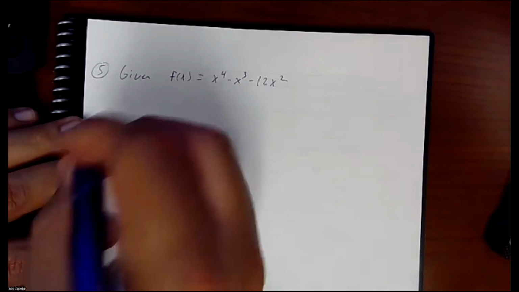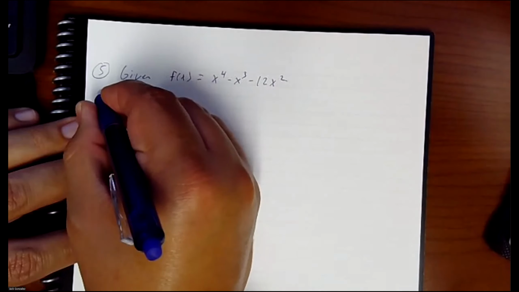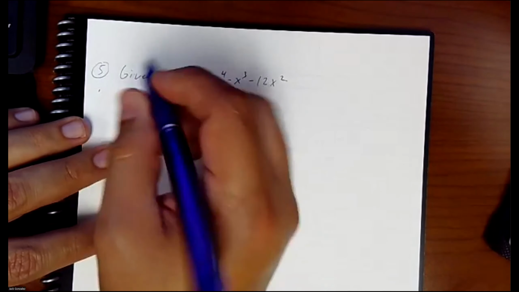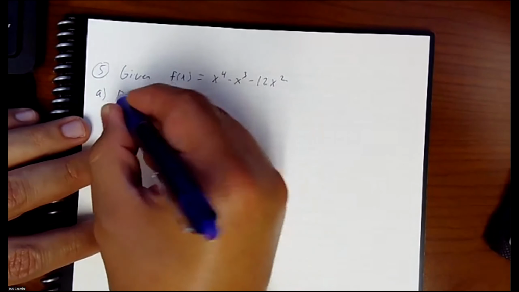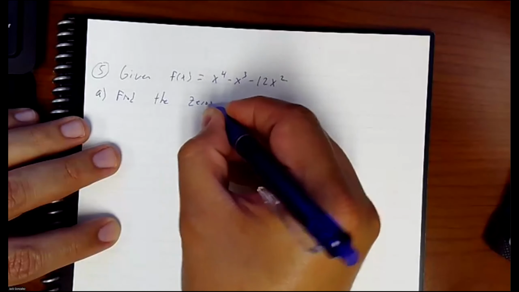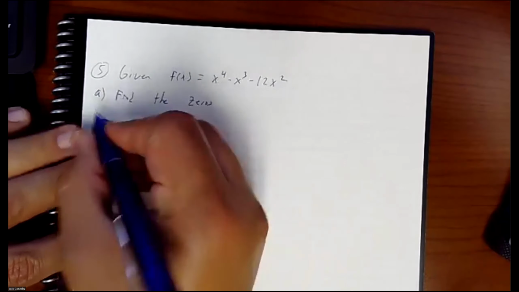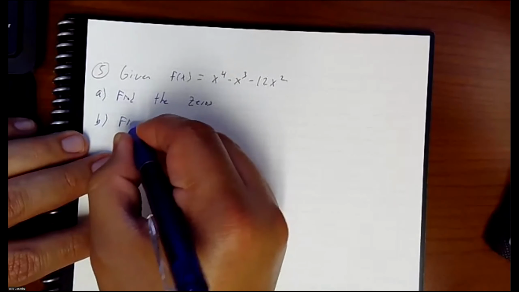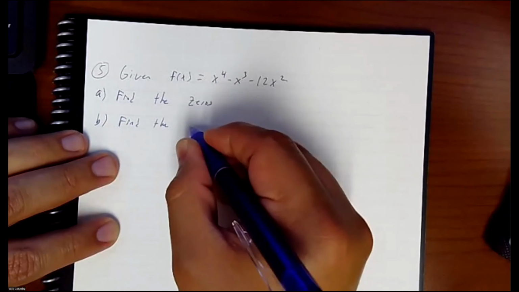Okay. So part A is the same stuff. Find the zeros. Find the multiplicity for each zero.